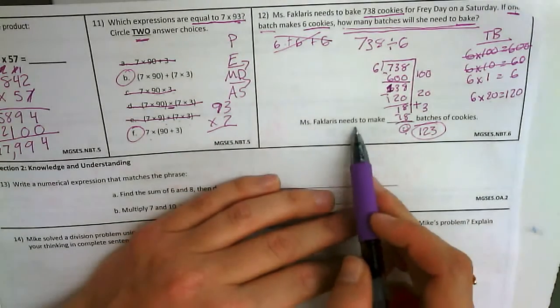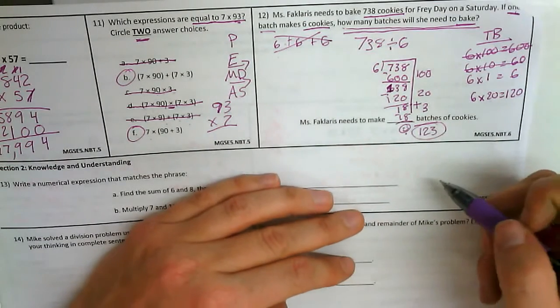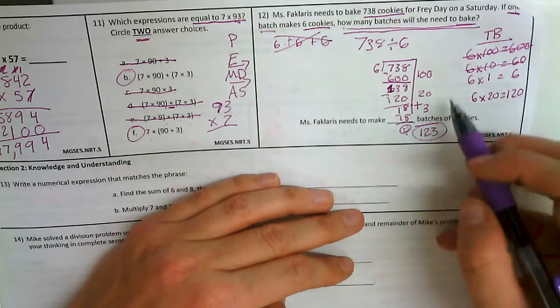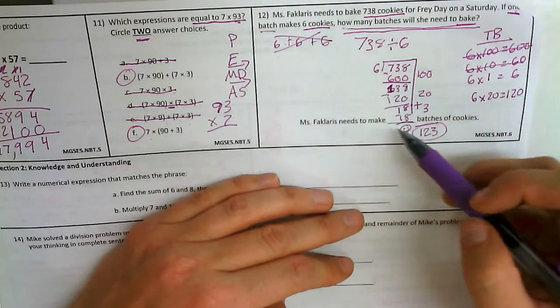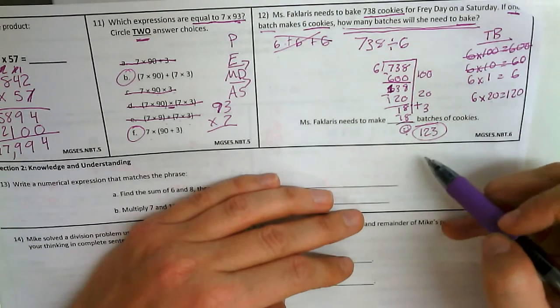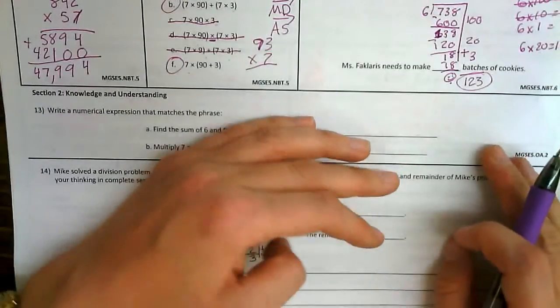So, Miss Fecklers needs to make 123 batches of cookies. She's going to be cooking all night long. So we used our partial quotients, we used our wrap, we used our friendly numbers to find our answer. All right, let's move on to the next one.